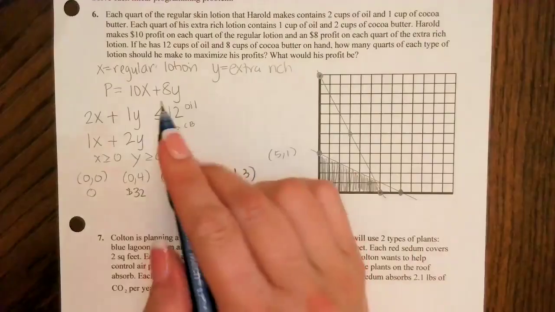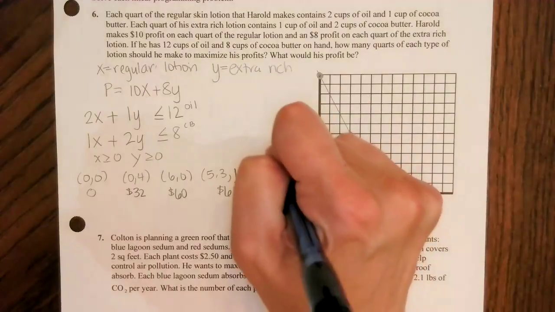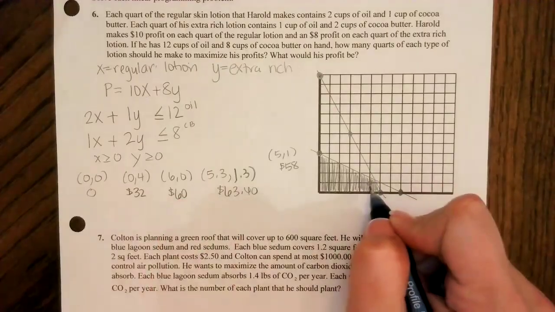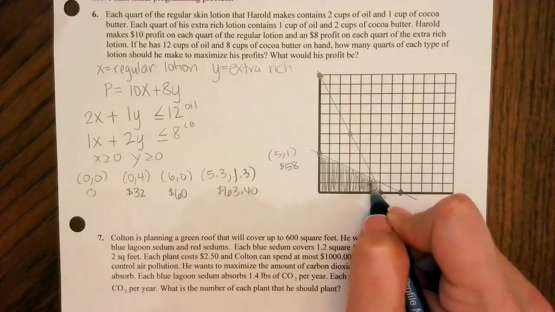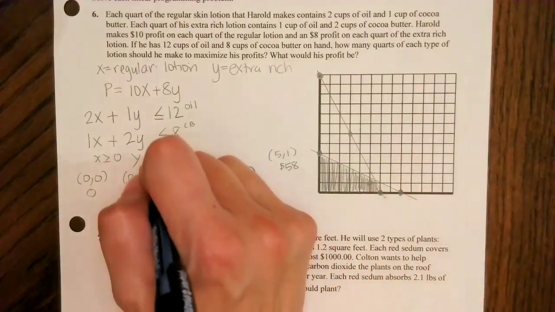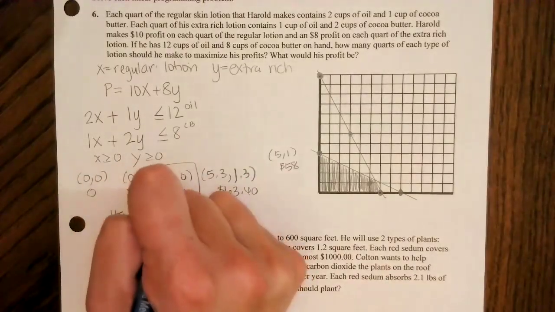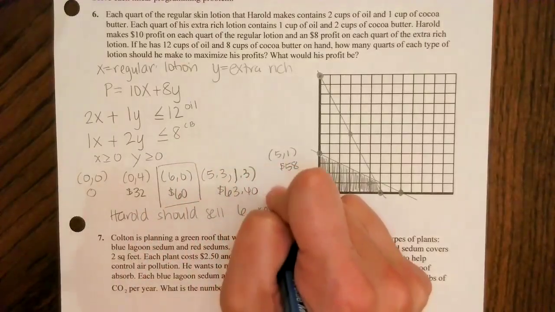But if I plug that in, I plug in the 5 for the X and I get 50 and the 1 for the Y and I get 8. So this is $58. That's not the max because this is bigger right here. Remember, the max only happens at the vertices. So this point is not helpful. It is a solution. I can do that, but it's not going to be the max. The max only occurs at these vertices. And so the solution would be this one right here. Harold should make and sell 6 of the regular lotion.